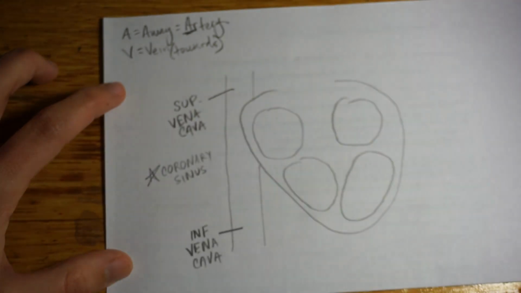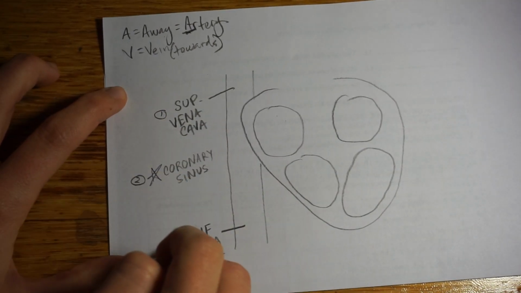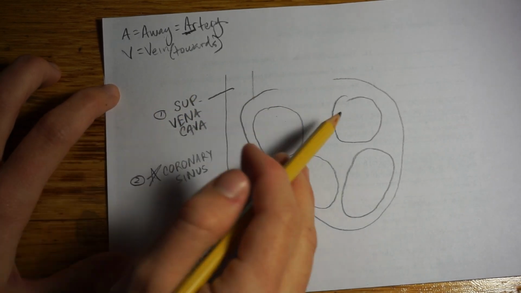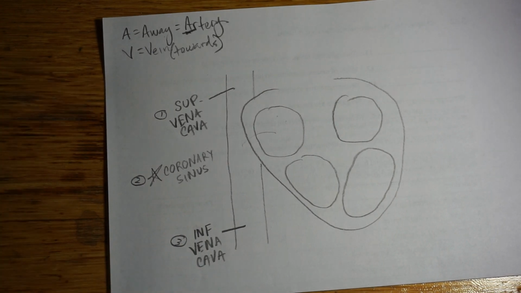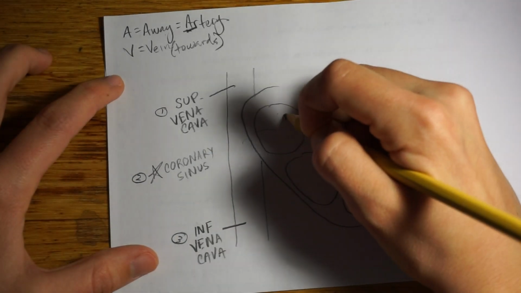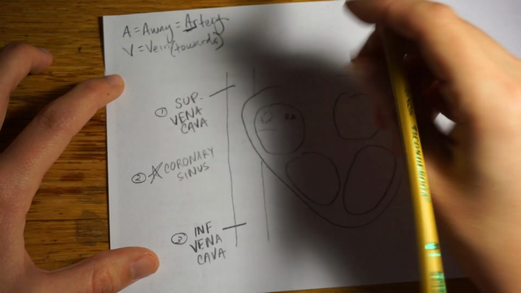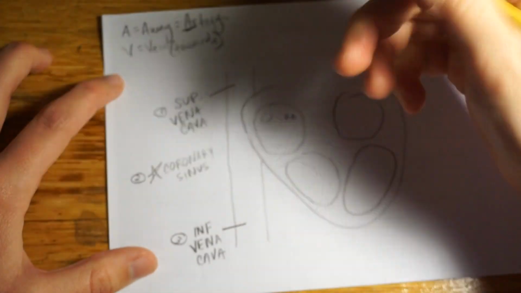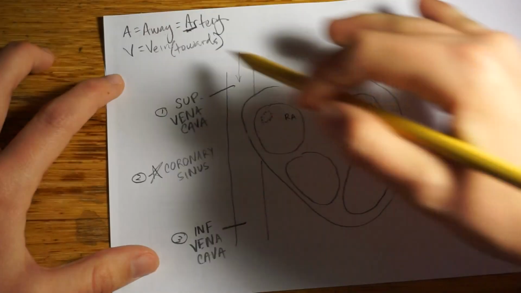The coronary sinus, these 3 things, 1, 2, and 3, are 3 vessels that take deoxygenated blood and dump it here into this right atrium. Okay, so here's the right atrium. Now we're going to draw a little dotted hole because that's where these things enter, from the posterior part. The superior vena cava is bringing deoxygenated blood from the head and the neck.